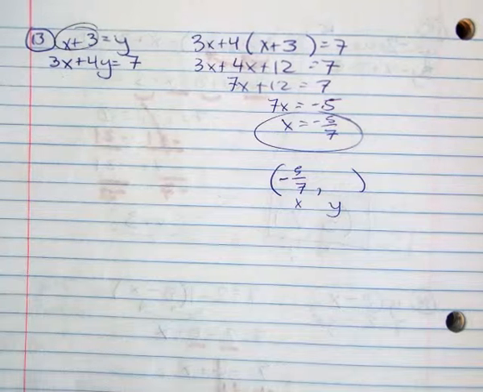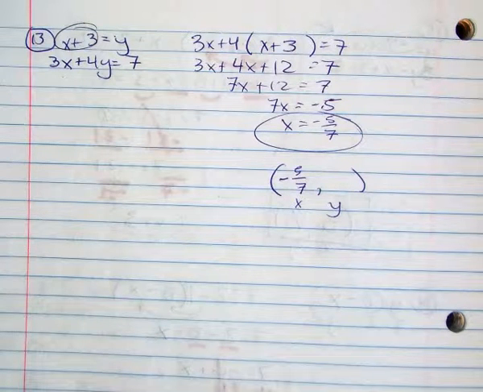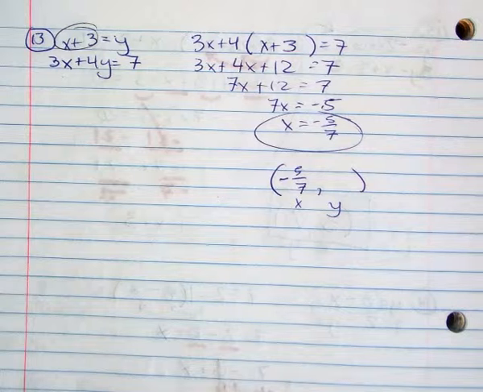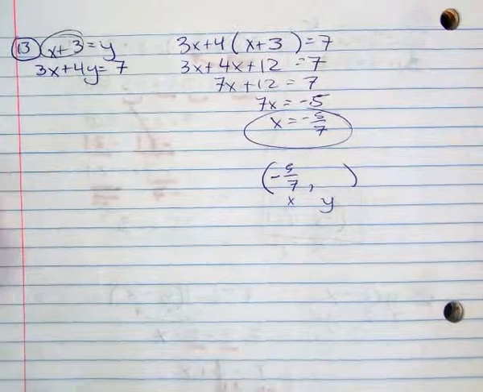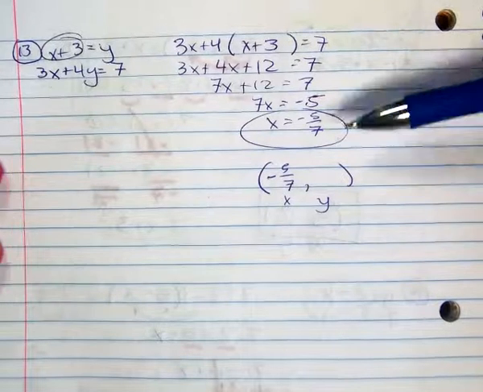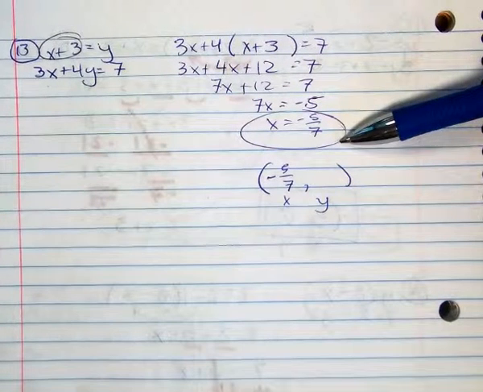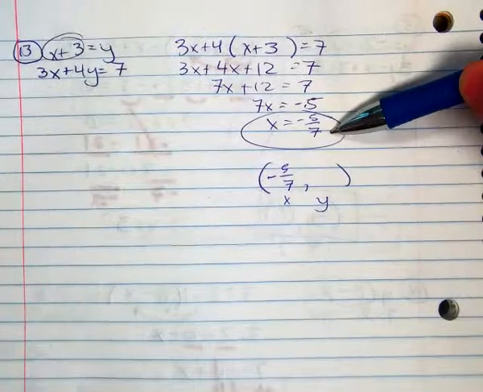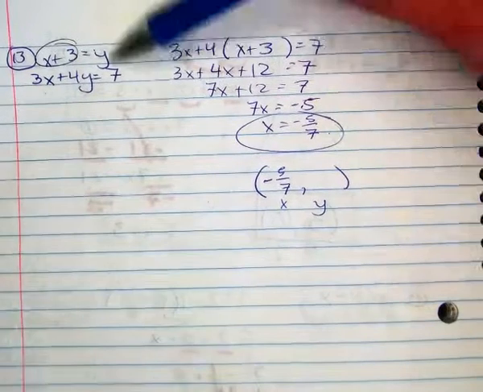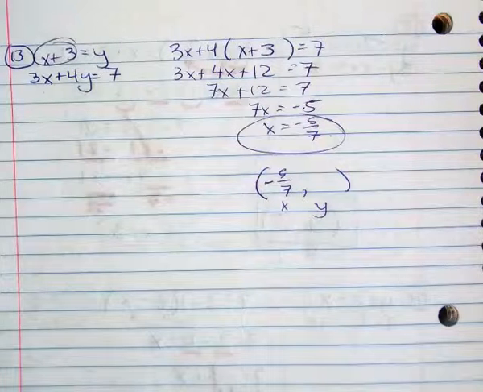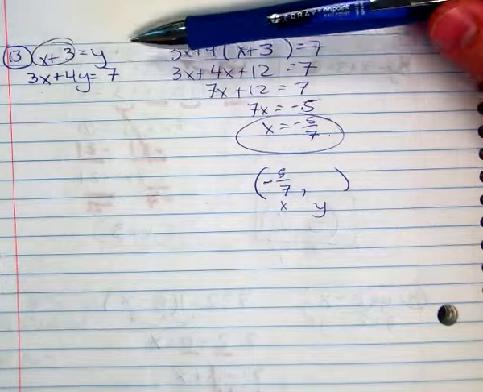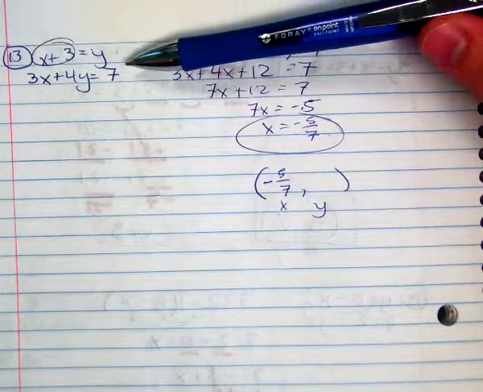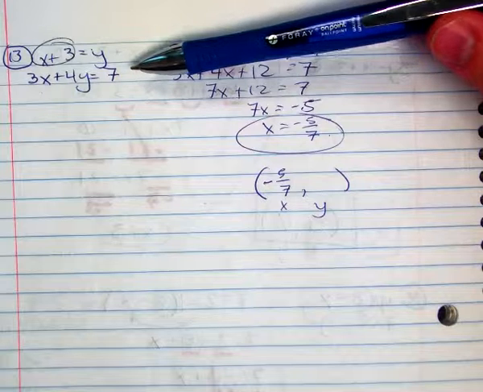There is another option. And I want everyone to follow along with this because some people prefer to do this all the time. Whether it's a fraction or a whole number, you always have this option. Instead of taking this answer and plugging it into one of the originals, you can go back and do substitution again in a different way.